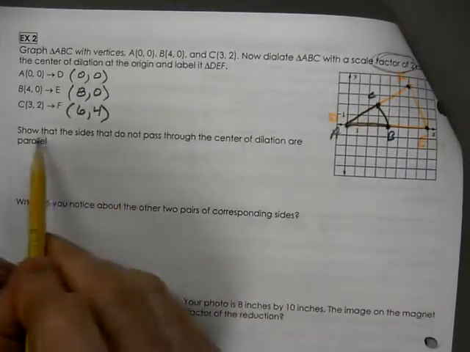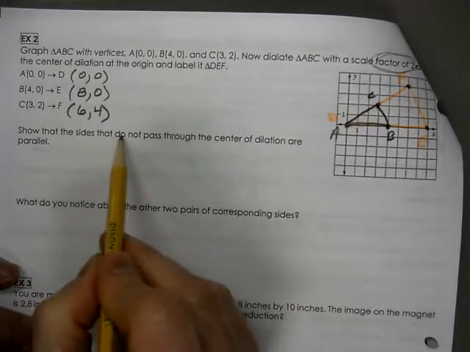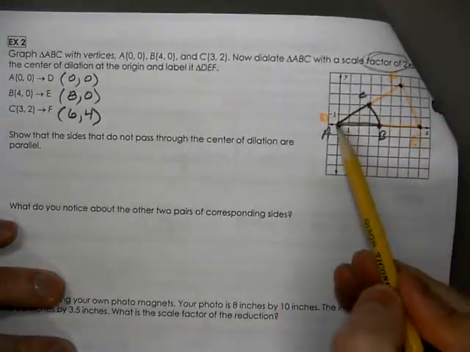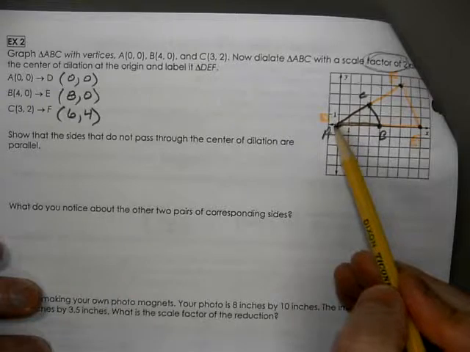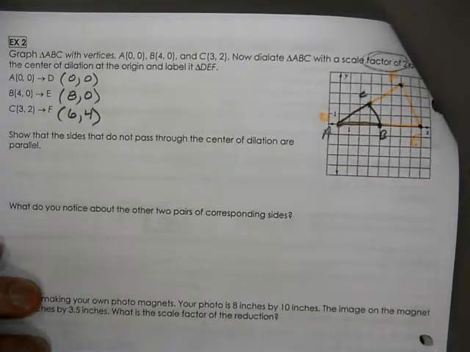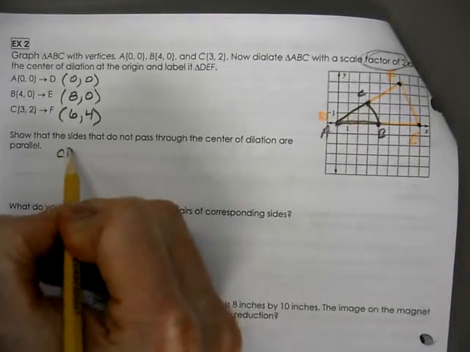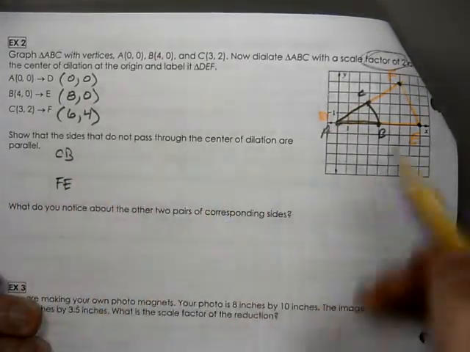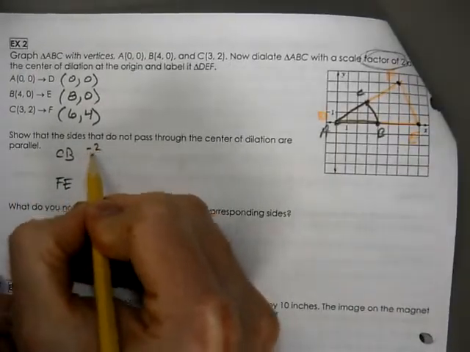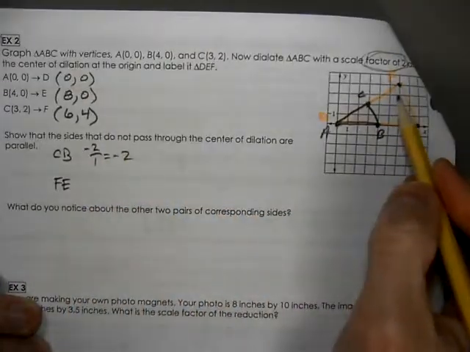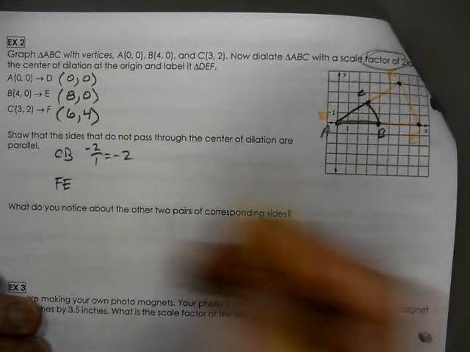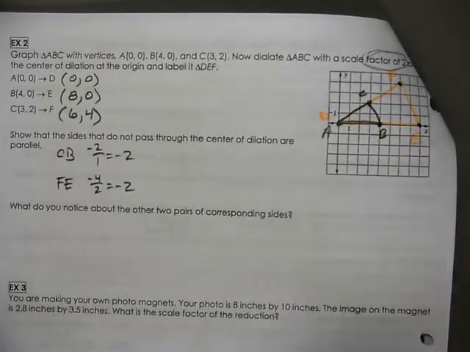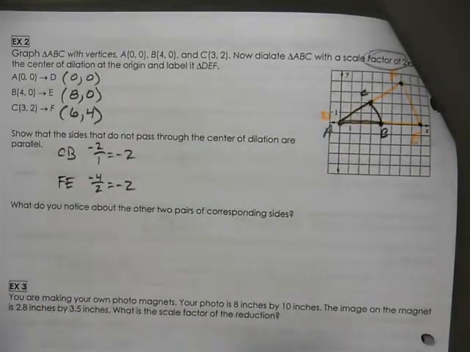So we're going to show that the sides that do not pass through the center are parallel. What sides of our figure are not going through the center point of dilation? CB doesn't go through the center point, and neither does FE. So the slope of CB is down 2 over 1. The slope of FE is down 4 over 2. So again, the slopes are the same, so that is showing that they are parallel.